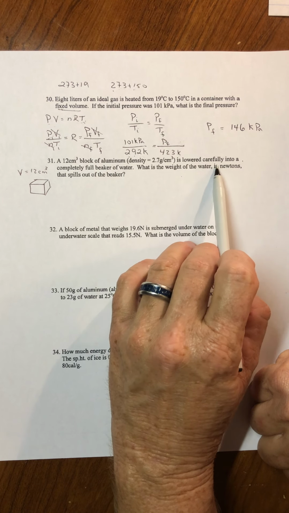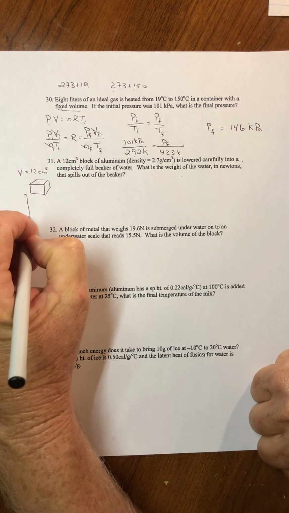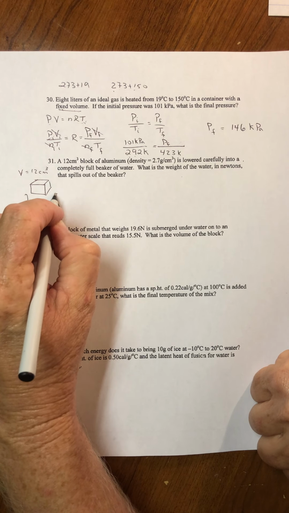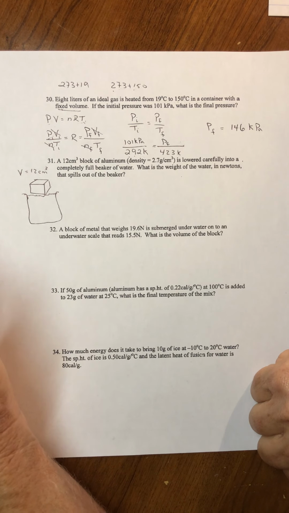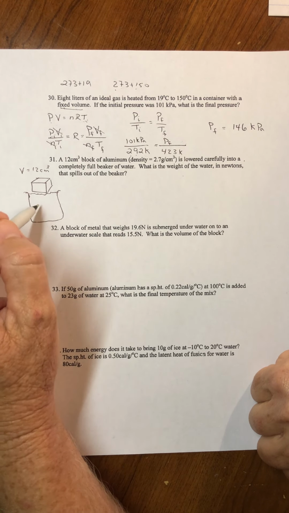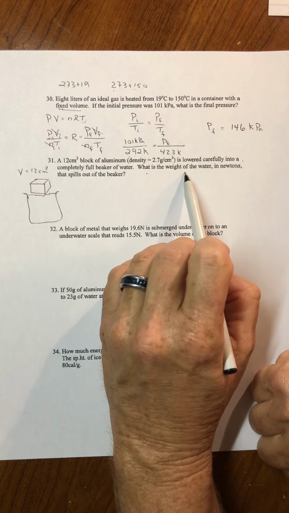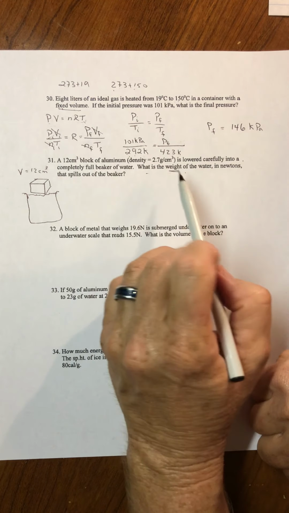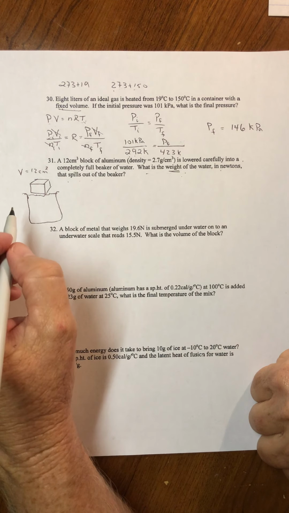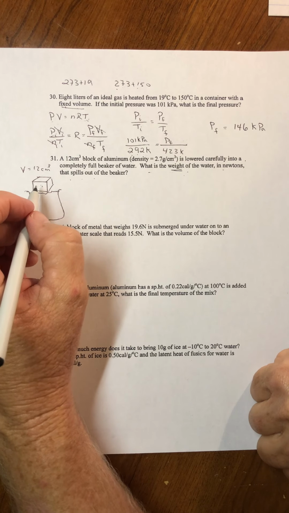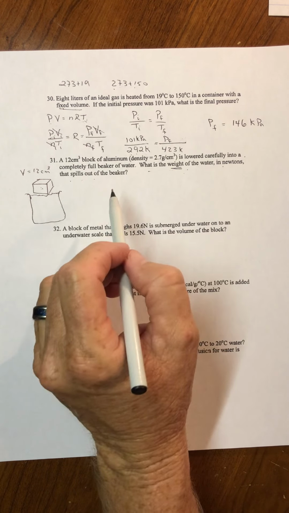It's lowered carefully into a completely full beaker of water. Okay, so maybe right here I have a beaker of water that's exactly full to the top. And so clearly when I put this in, it's going to displace the water. It's going to lift it up. It's going to flow over. And this says, what is the weight? Ooh, weight. That's interesting. Of water, and in newtons, so there's my units, that spills out of the beaker. Well, okay, so I guess the important thing here, and I guess I do need this density, is to realize that this piece of aluminum is going to sink.